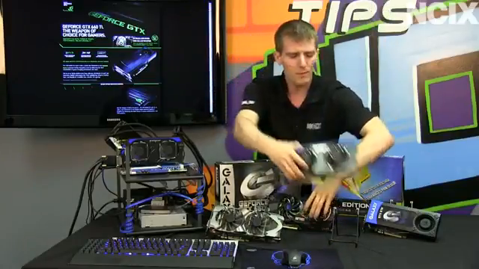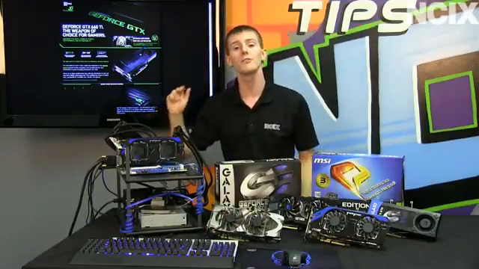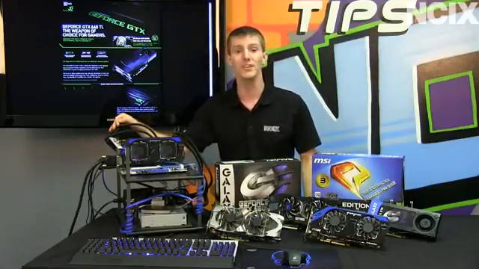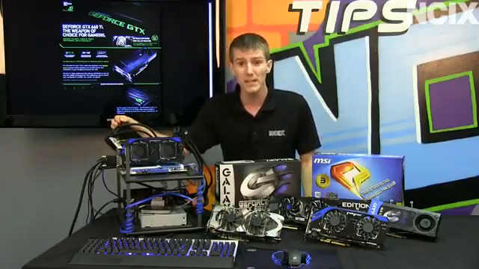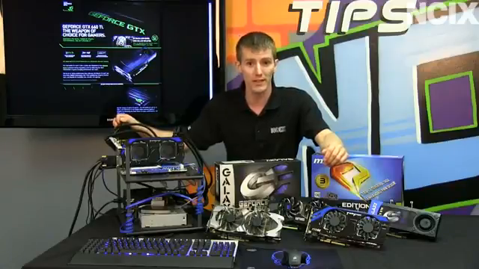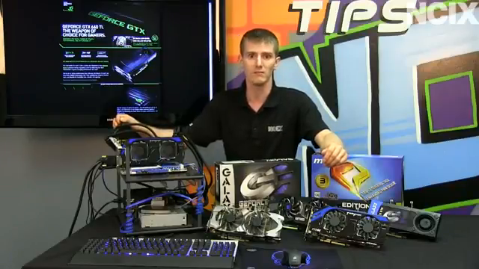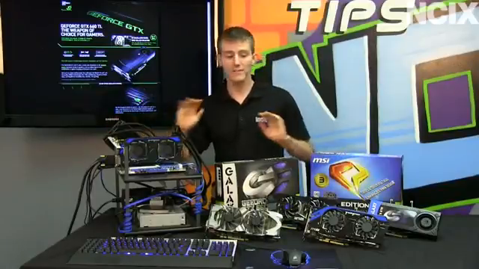So where does the performance fall? Well, what you guys will be happy to find out is that the performance of a stock GTX 660 Ti, or Ti if you prefer, is actually closer to a 7950 than it is to a 7870, which means it's running with the big dogs from the AMD camp in spite of the lower price point. At launch with the 660 Ti, you're going to have tons of different options.